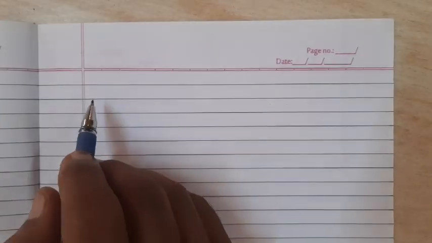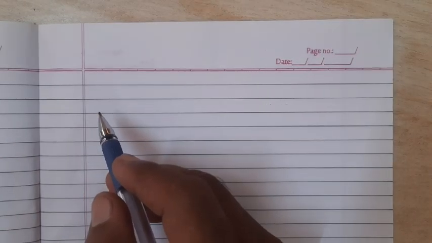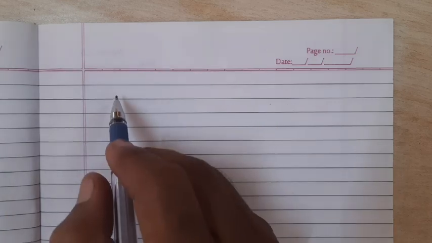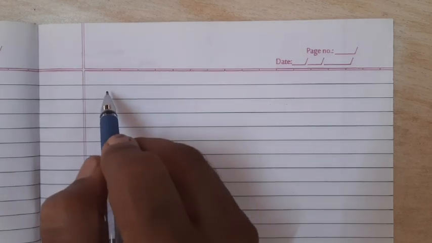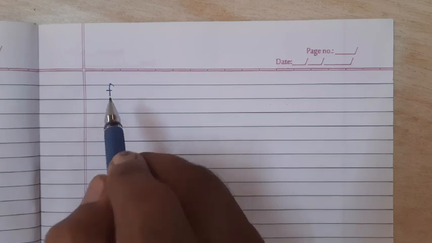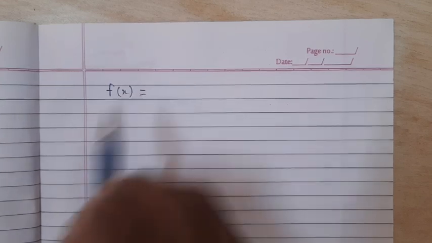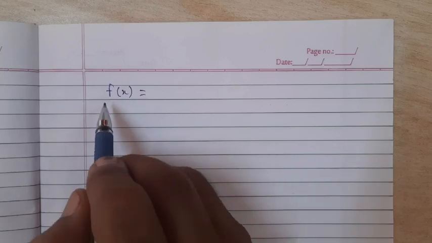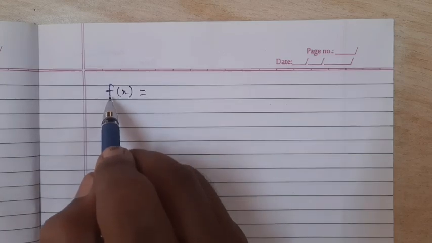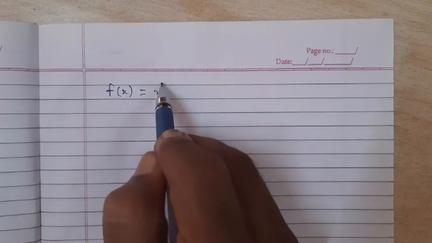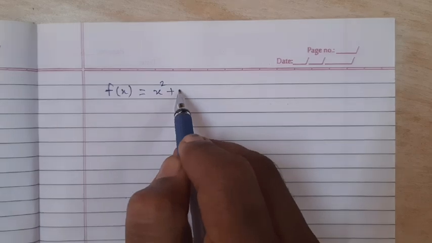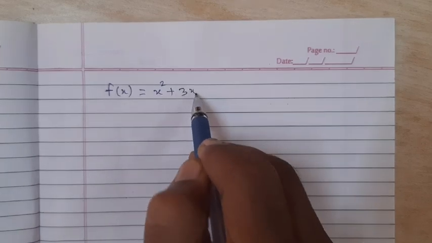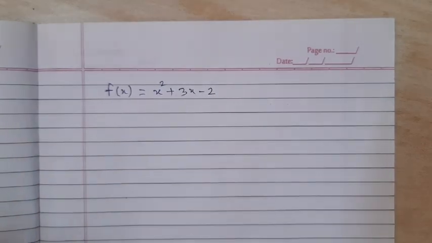Today we will discuss the meaning of scalar and vector function. Now we are familiar with, suppose, a function of x. Then we are familiar with this type of representation. Here I can say that f of x is equal to x square plus, say for example, 3x minus 2.